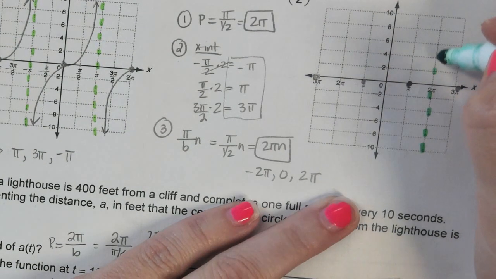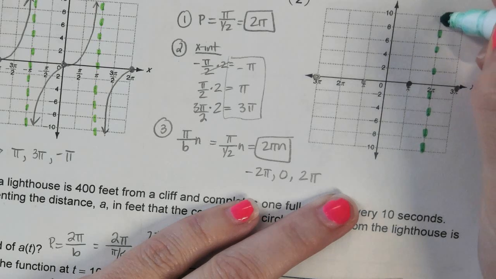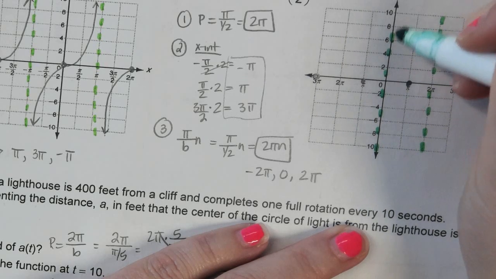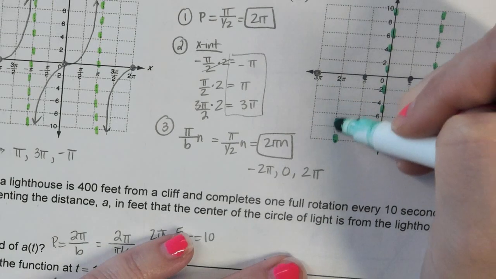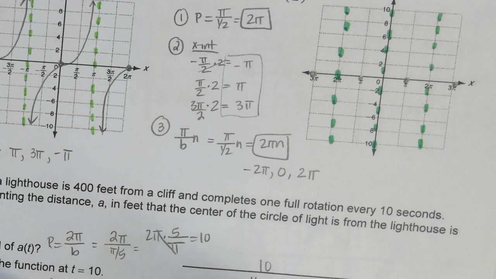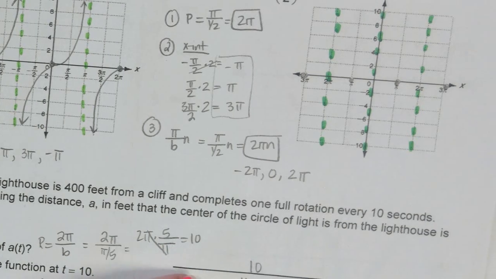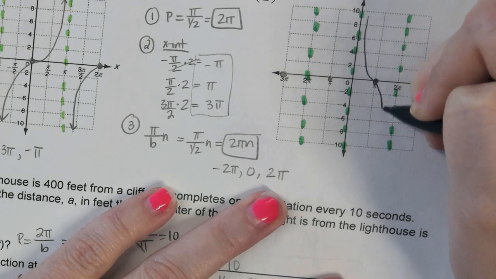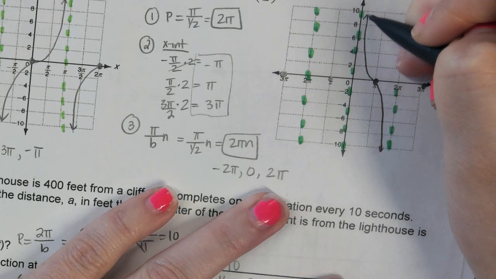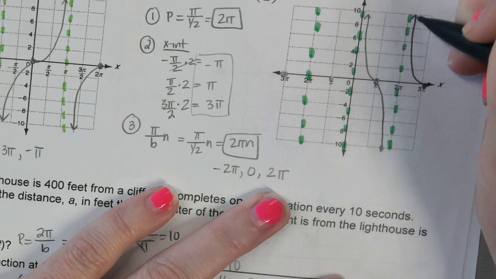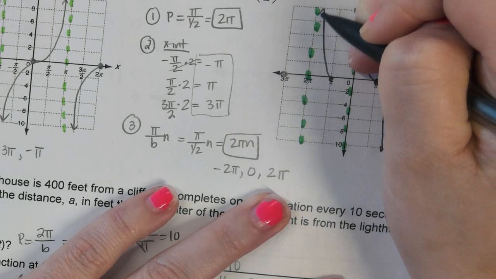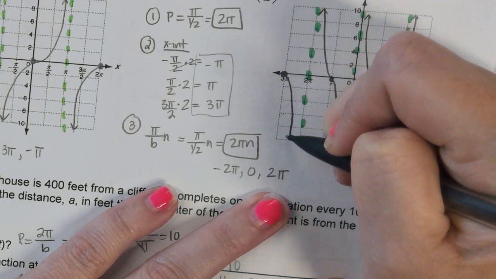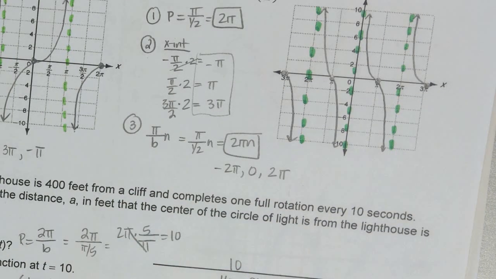Okay, and then you're going to put your asymptotes in. And then remember, when you are doing cotangent, from right to left, it should be going in what direction? Yeah. So this is going up, and then this part's going down. This part here should be going up. This is going up. This part's going down. And then this part, you're just going to see the downward part.